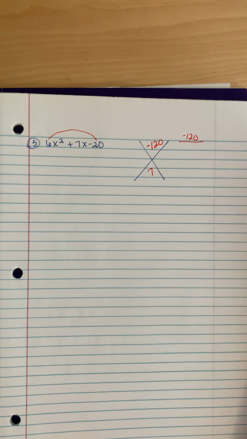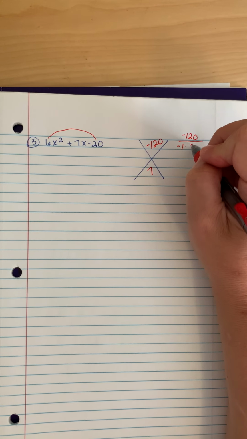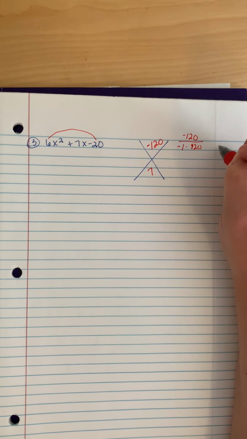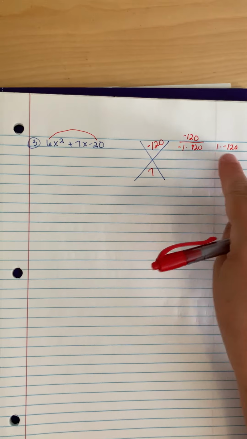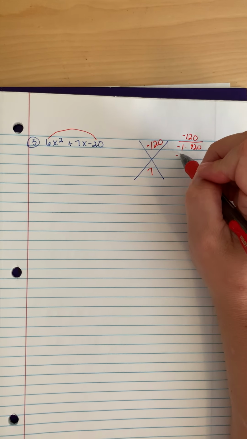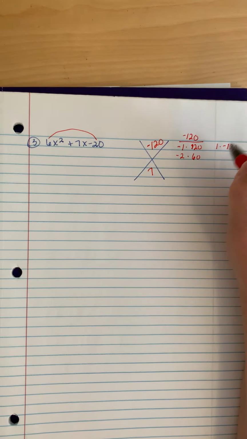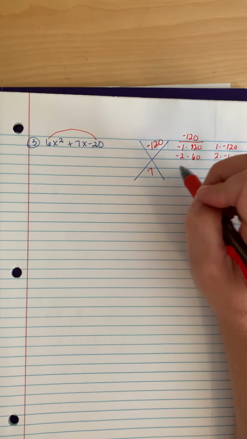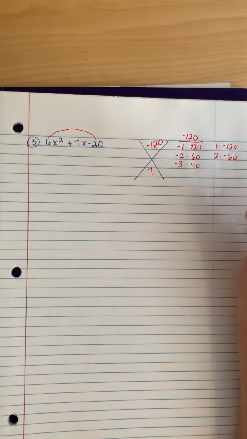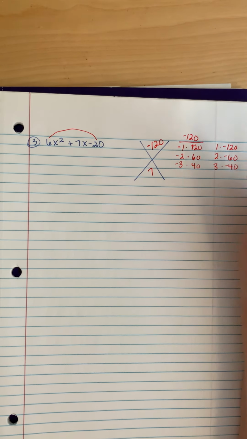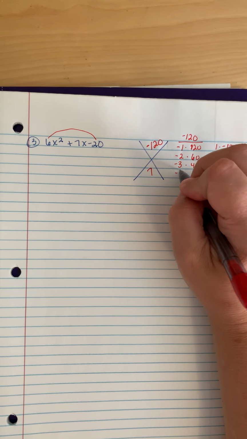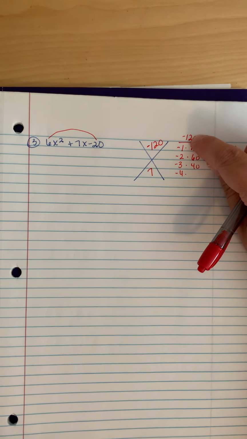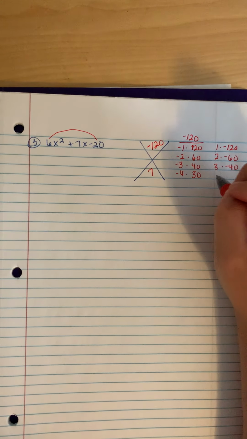Now on these, because that's a negative 120, I'm going to do a negative and a positive, and then a 1 and a negative 120. So I'm going to switch that negative on each of these. 2 will go into 120 60 times. And then 3 will go into 120 40 times. And you can think about this as just take off that 0 right there, and you can see 4 will go into 12. So how many times does 4 go into 12? 3 times. So that's going to be a 30 then.